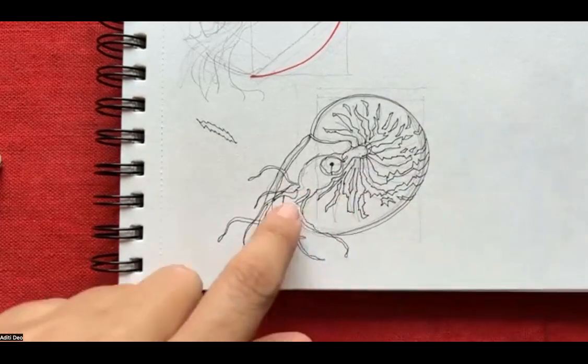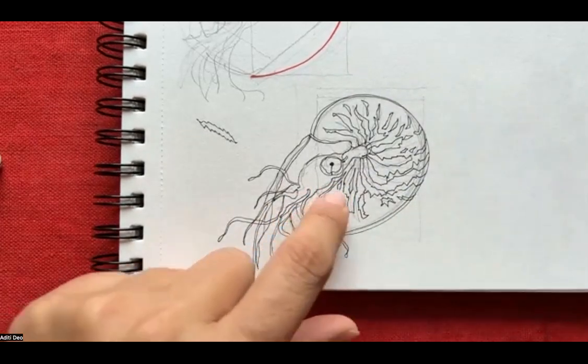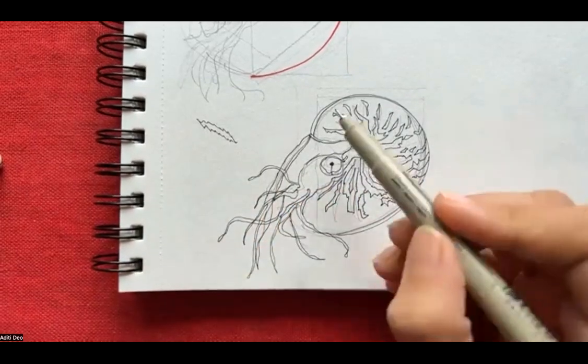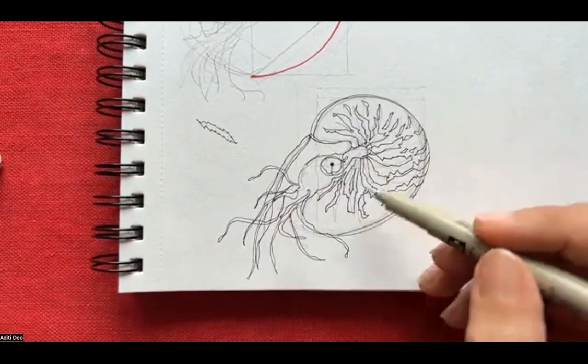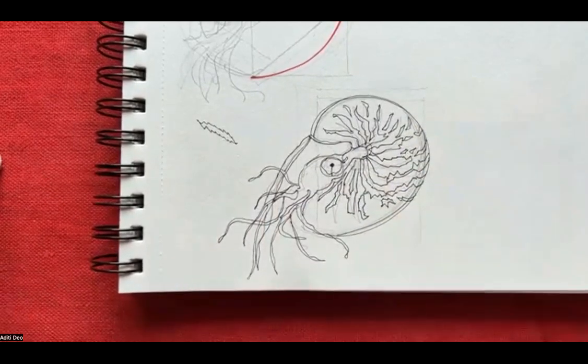Now here I've eaten up two parts of the pattern because there was no room. So I just mixed it up.